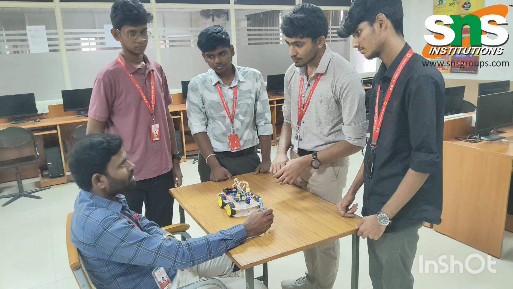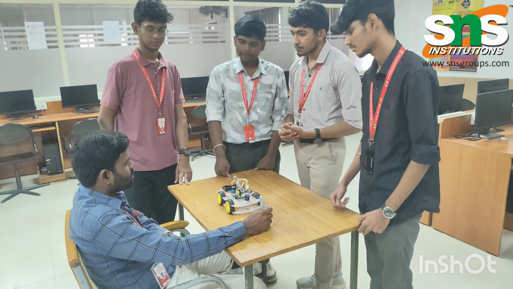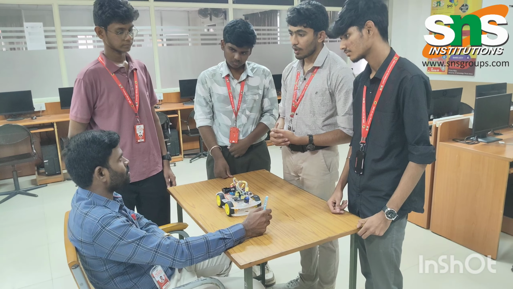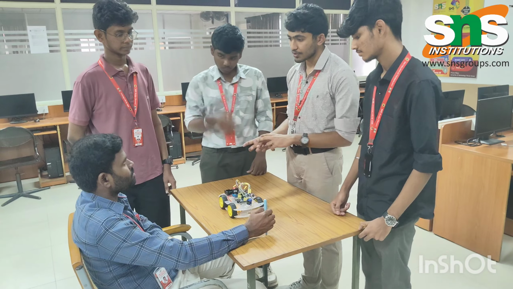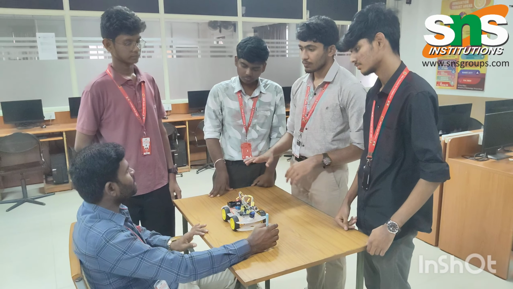How will the vehicle stop? By controlling the brakes, and the ignition also plays a major role. The ignition will be cut off, and automatically the vehicle will stop.